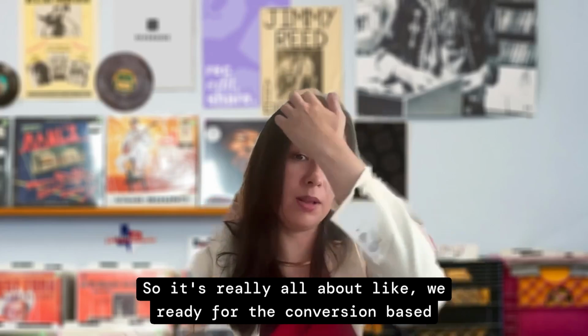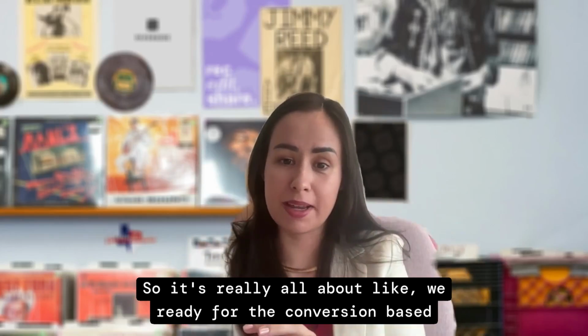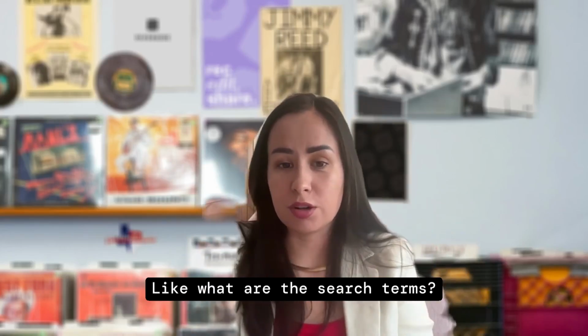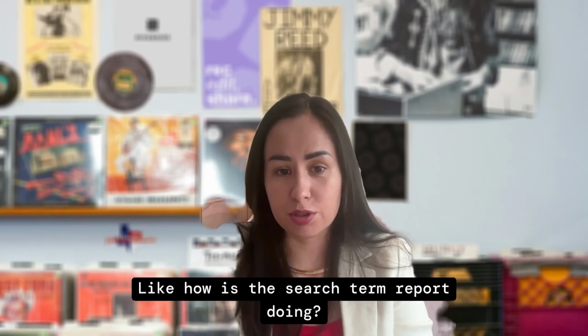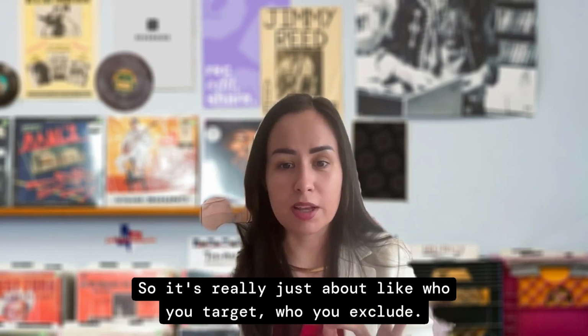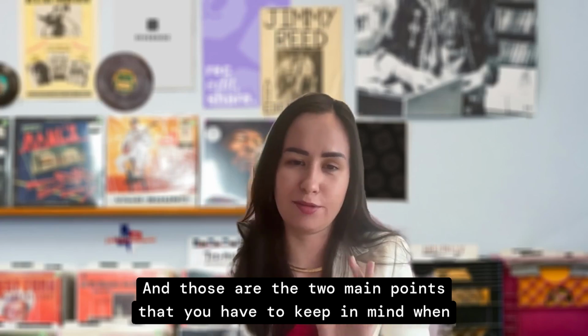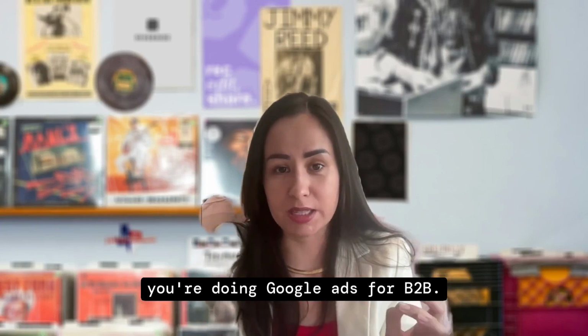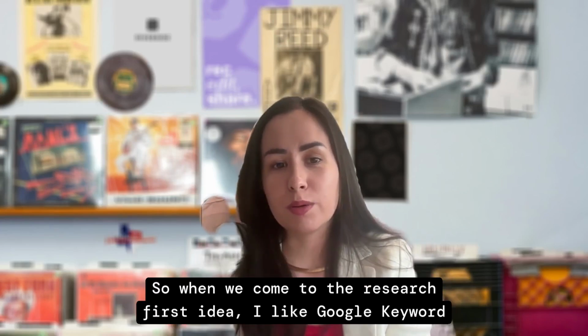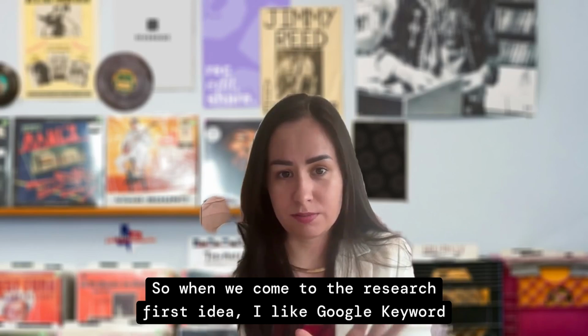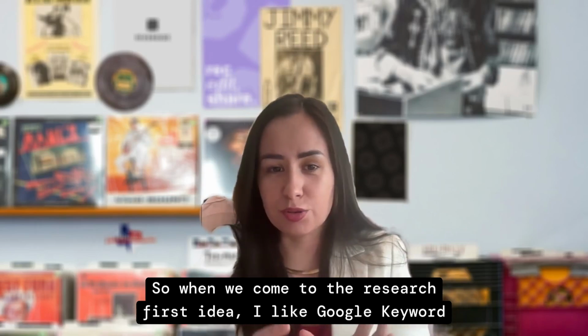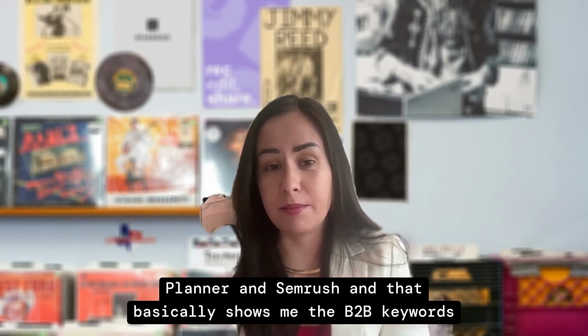So it's really all about, are we ready for the conversion based bidding? What are the search terms? How is the search term report doing? So it's really just about who you target, who you exclude. And those are the two main points that you have to keep in mind when you're doing Google Ads for B2B.